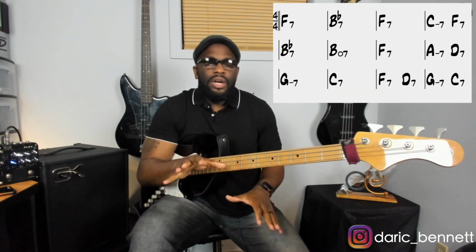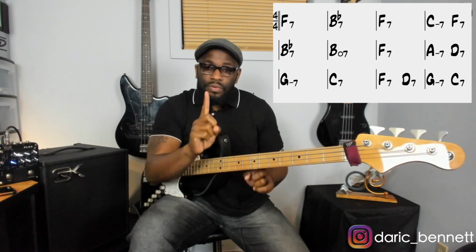All right, so as you guys can see, we played a 12-bar blues, a simple 12-bar blues. That was actually Billy's Bounce by Charlie Parker. So I'll either have this chord chart written out or on the screen for you guys to see. So we start in the key of F. So we go from the 1 to the 4, back to the 1.